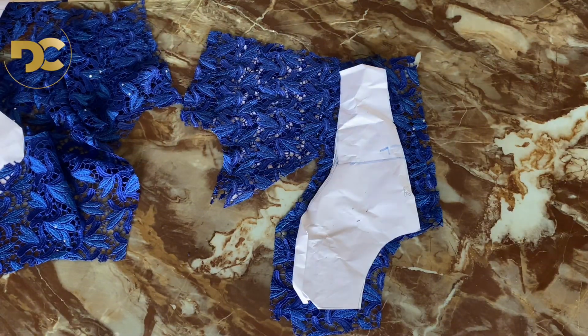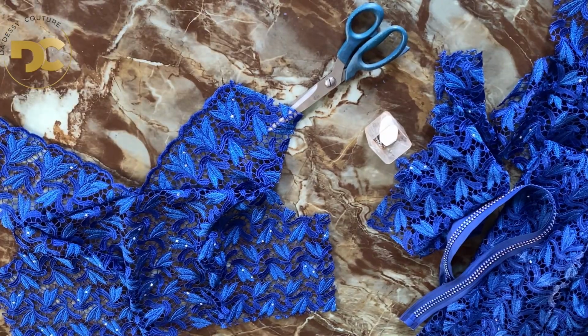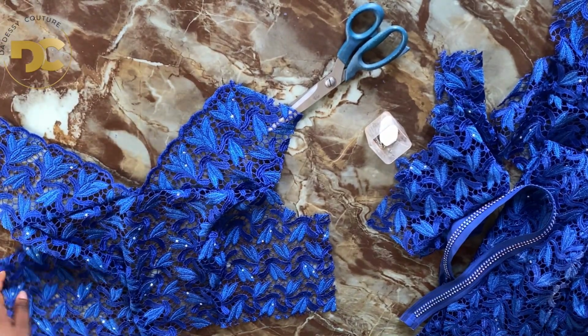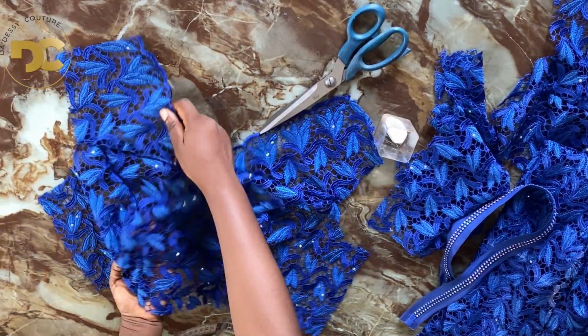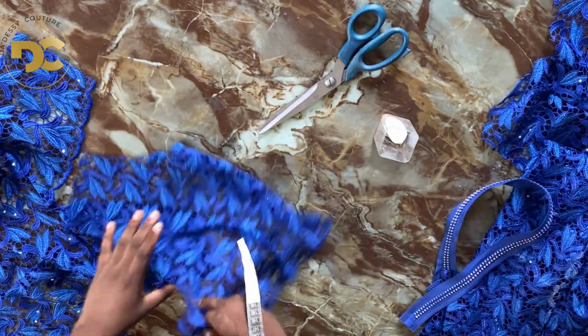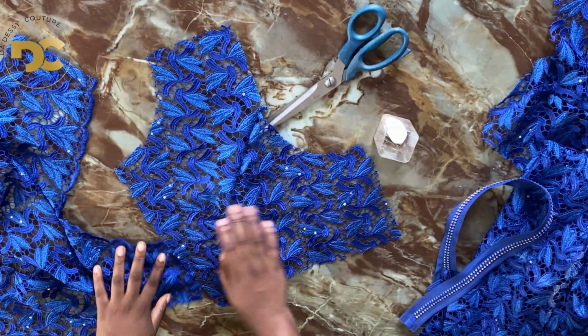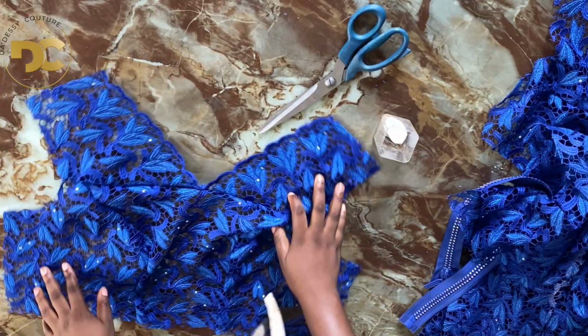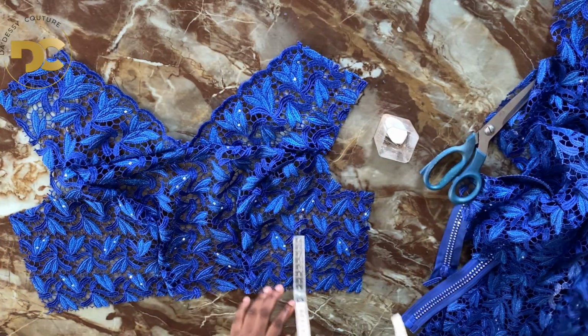If you want to cut lining, fine. If you want to cut bustier, fine, you're good to go. But I'm not going to be doing that. I've gone ahead to join all of my pieces together, as you can see. Give it a very good press. I've done it for the back as well. You can see how neat it is. I'm not going to be doing lining, or bustier, or putting pad or anything.